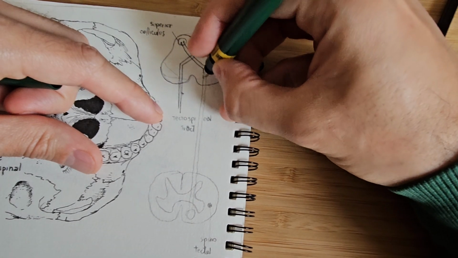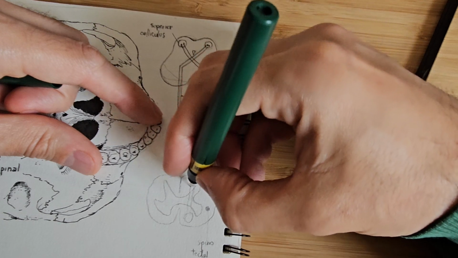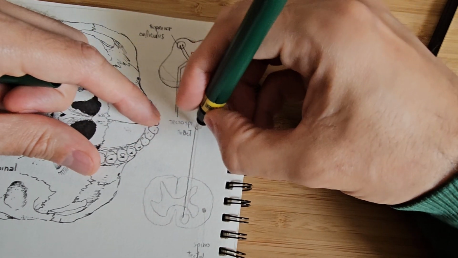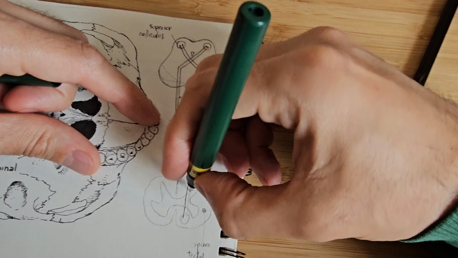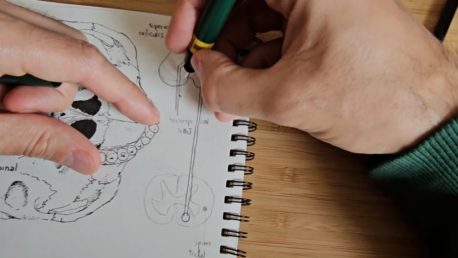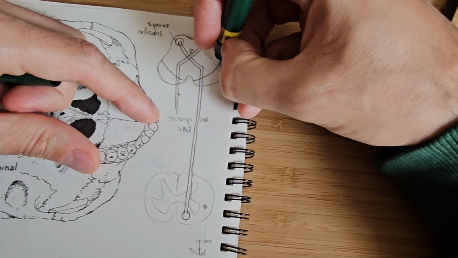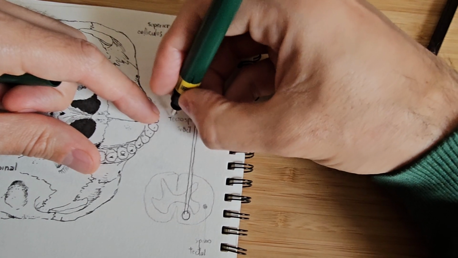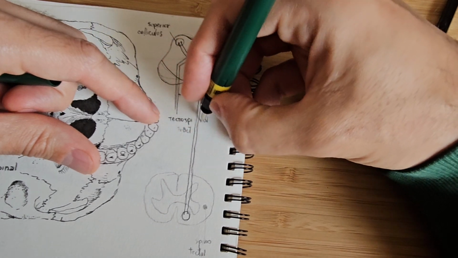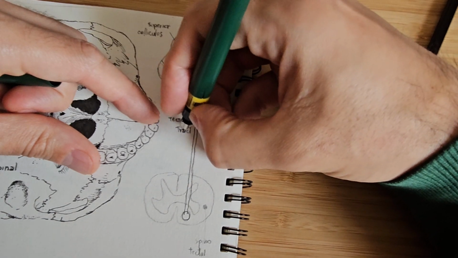Okay, so we have here the tectospinal tract.